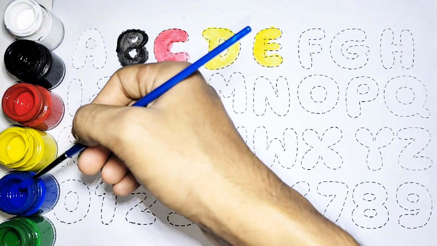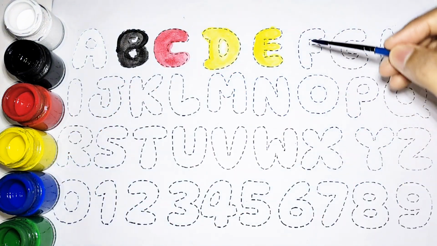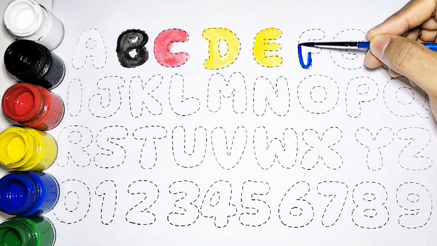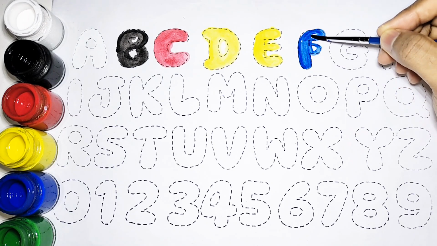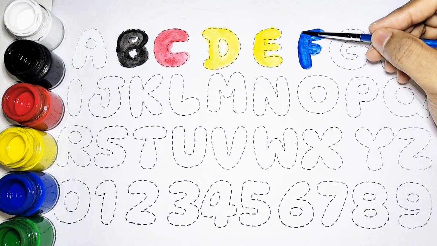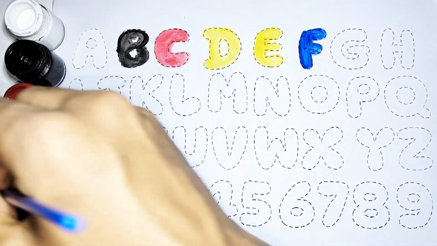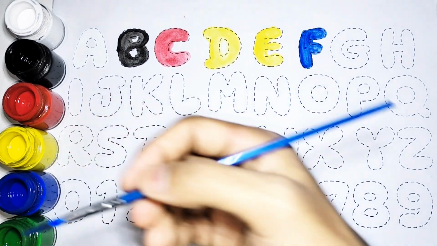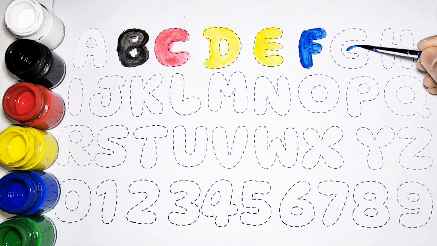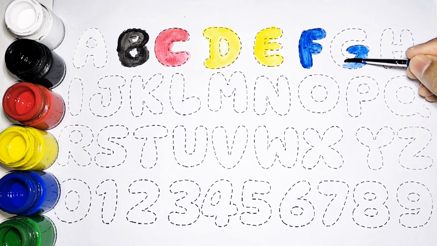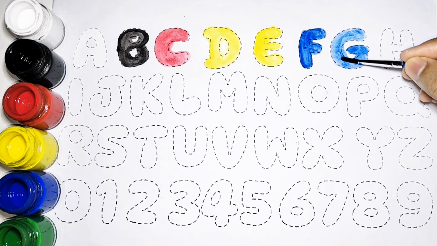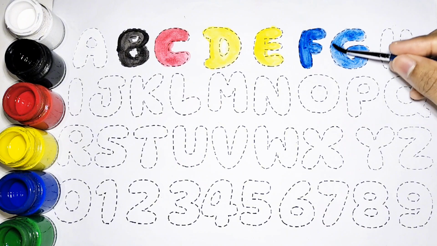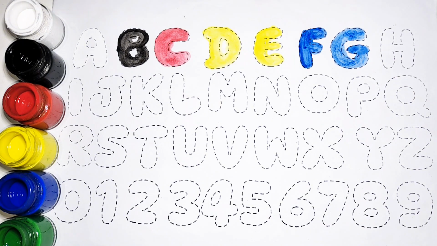Now we use blue color. F for fish. Now we draw F. The next one is G. We again use blue color. G for goat. And the next one is H.